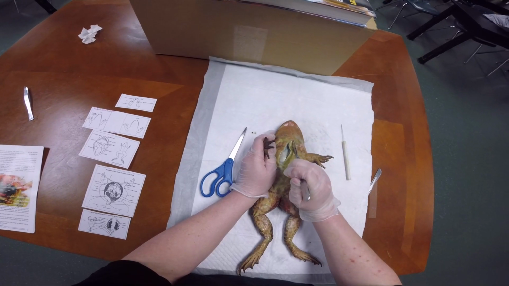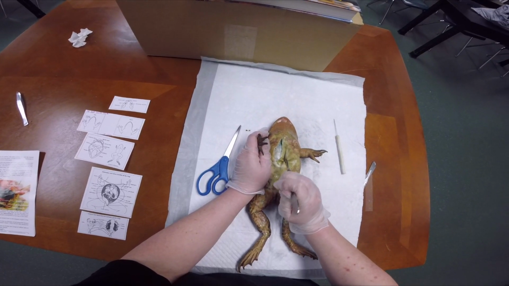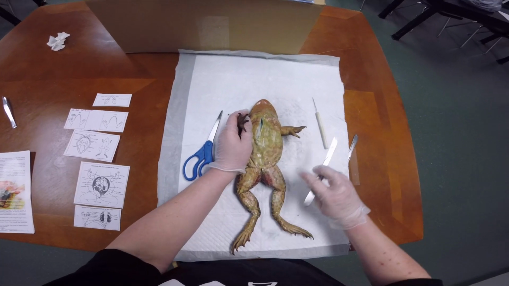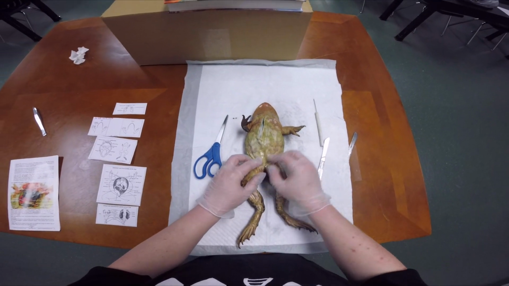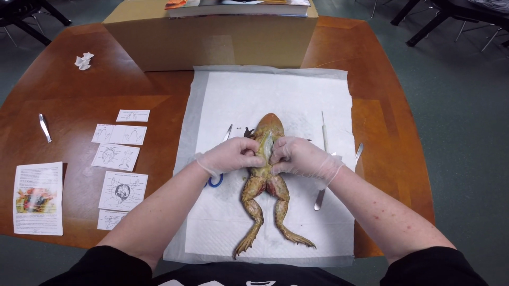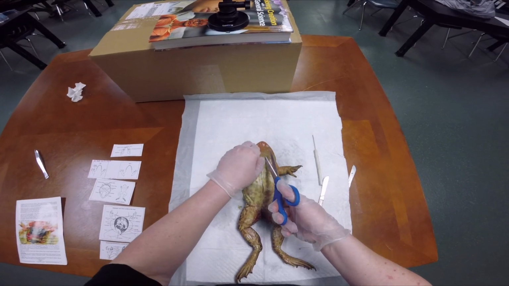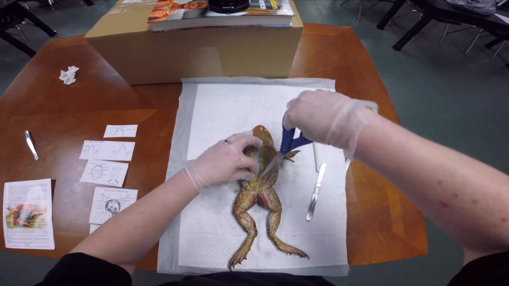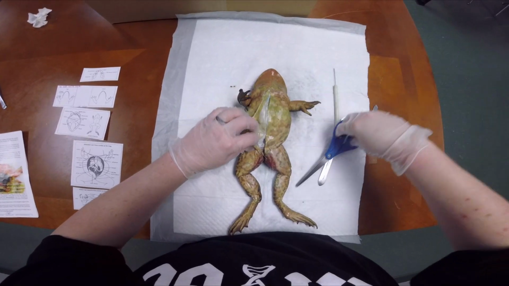I'm going to go all the way down, try to stay as straight as I can, down to the cloaca. So the cloaca is going to be down here, the lips up here, and I think I'm going to have to bring in this guy. So then we get our scissors, got that, and we'll cut down.